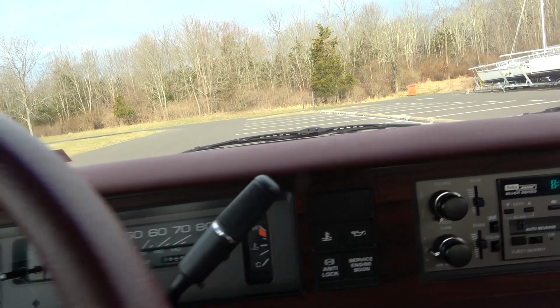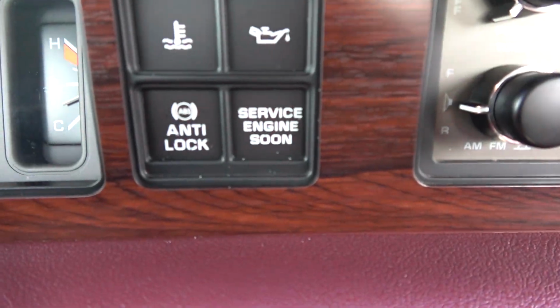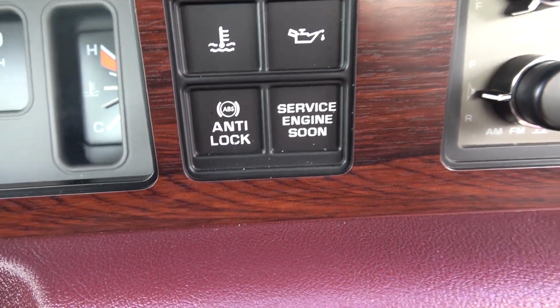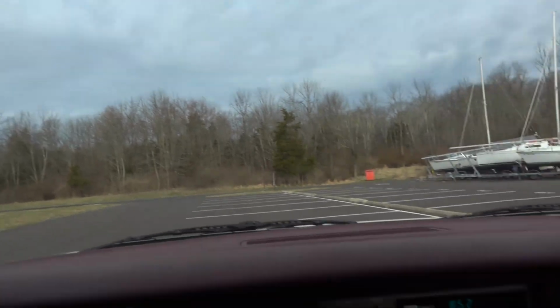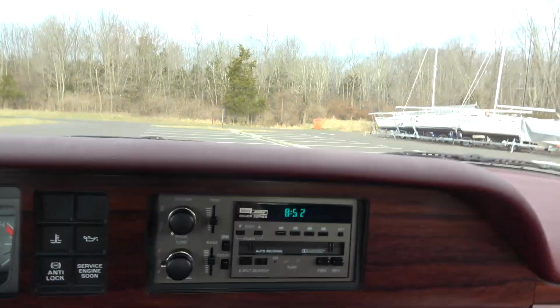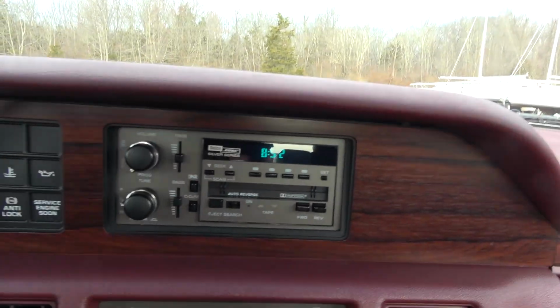When you first start the motor, you will see this service engine soon light come on, because I didn't want to start screwing around with OBD1. But again, I have the sticker up here, and I have the PDFs of the service records of what I've done to the car, or have had done to the car.